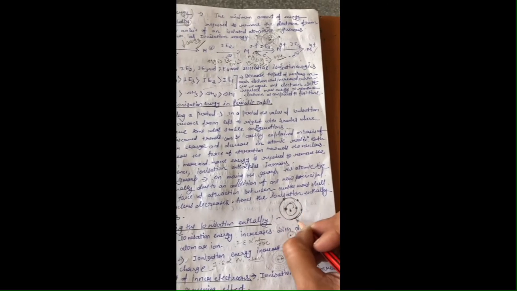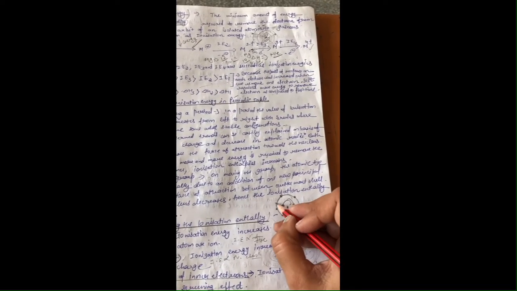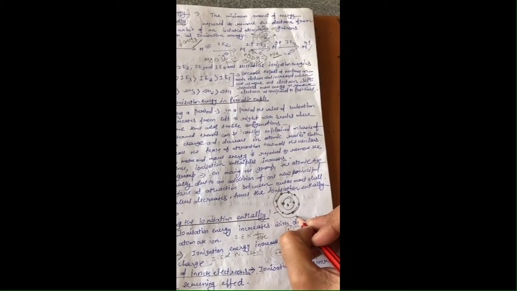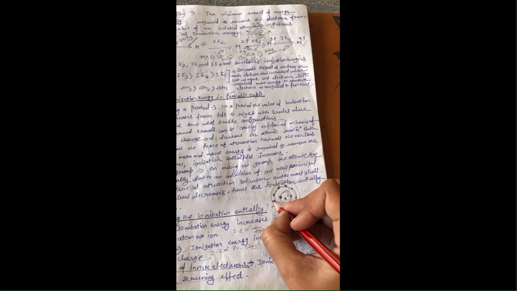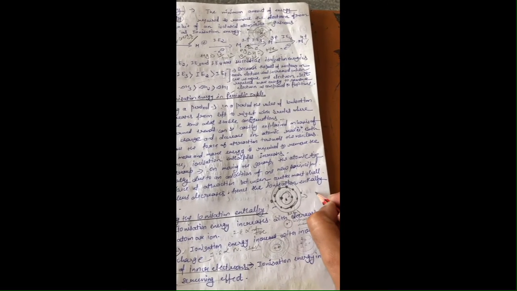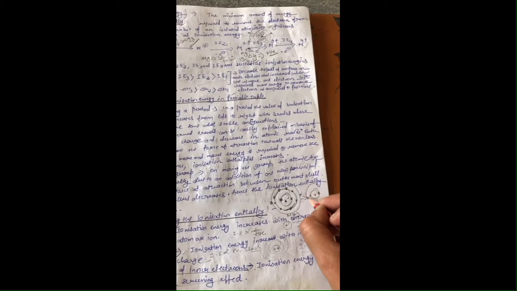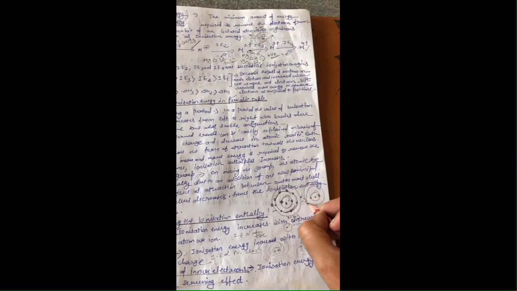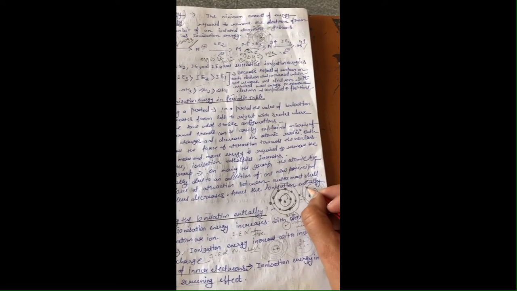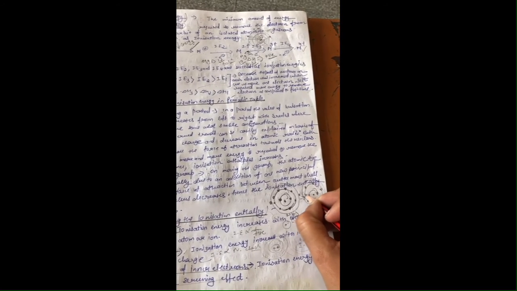In magnesium, 1s2, 2s2, and so on: 1, 2, 3, 4, 5, 6, 7 and 8 electrons now. And in its outermost shell, how many electrons do we have to fill? 2 electrons. Clear? That is Mg. And for the second time, after removing the 2 electrons, sorry, 1, 2, 3, 4, 5, 6, 7, 8.